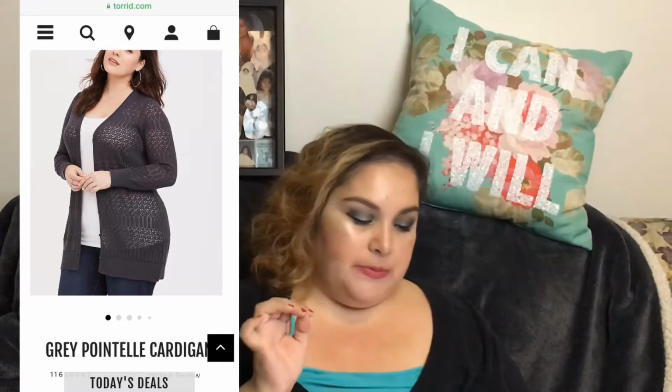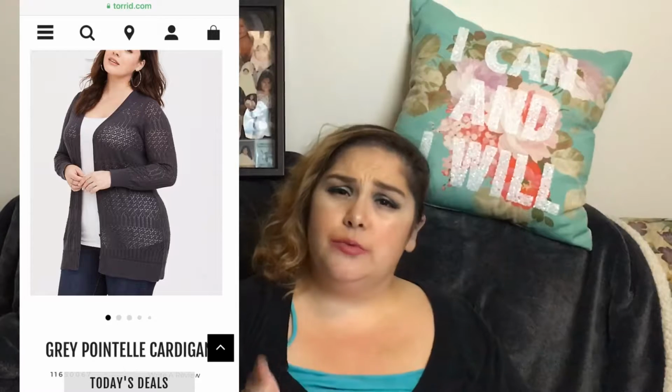That's just my opinion. Another style that I think is pretty overlooked is the pointelle, like the pointelle cardigans and the pointelle sweaters. This one is from Torrid and it's gray and it has a specific pattern, but there are some really cute ones where you can find pointelle sweaters that have a geometric pattern, or a floral pattern, or different fandoms will have these things, and it's just really pretty.